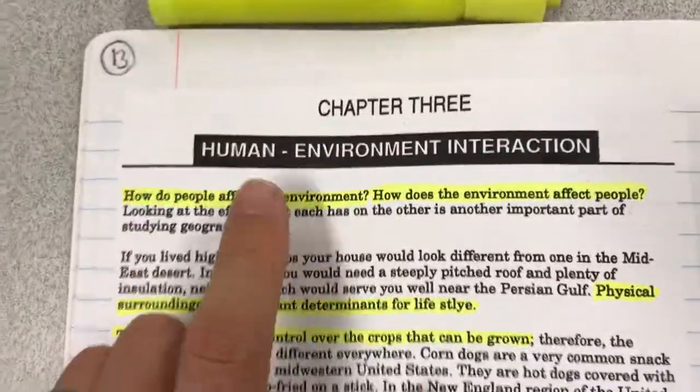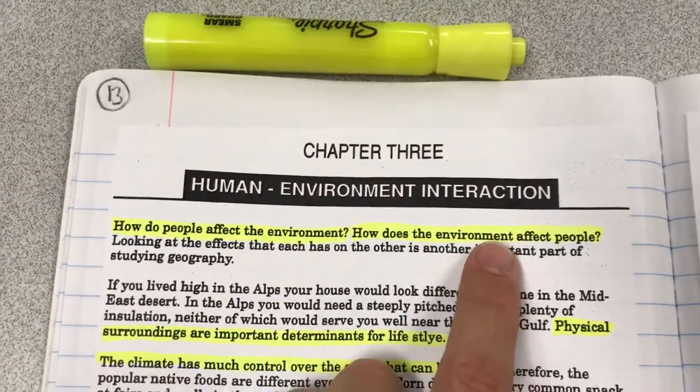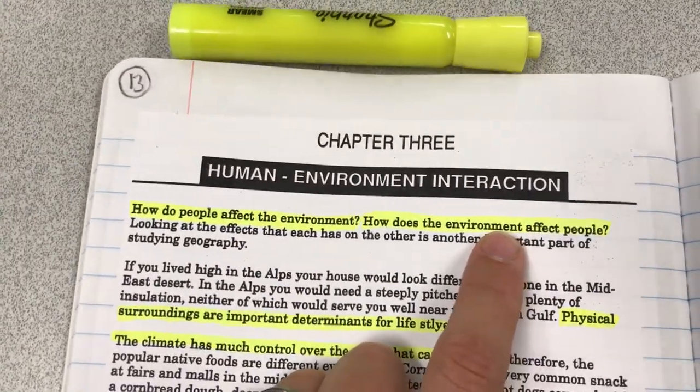Anyways, so make sure that you highlight how do people affect the environment and how does the environment affect people. This is an important piece.